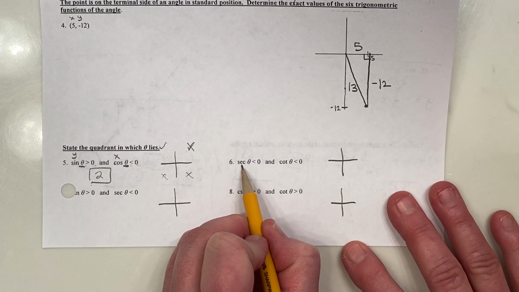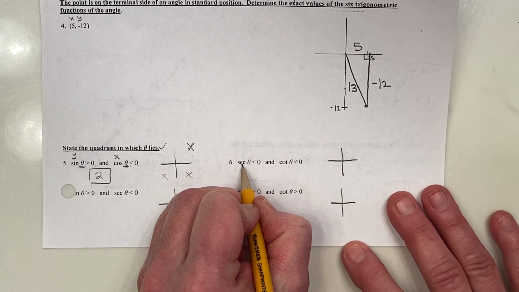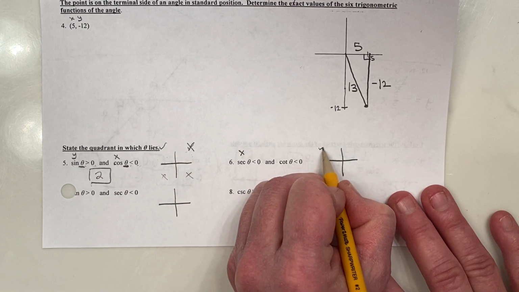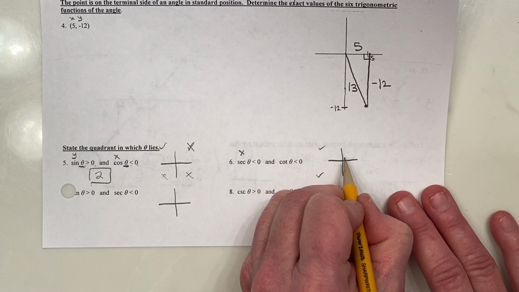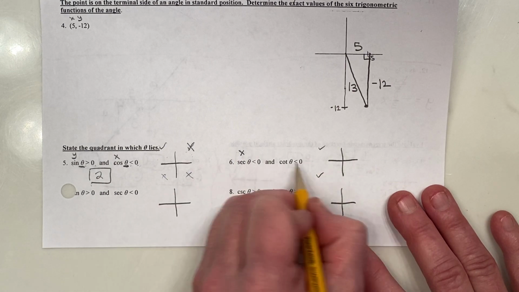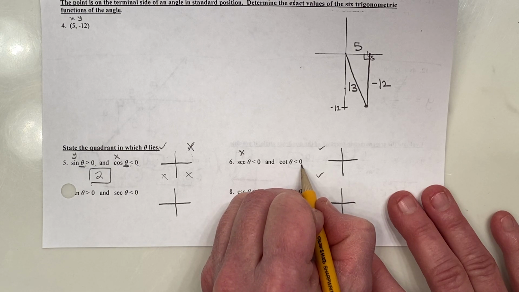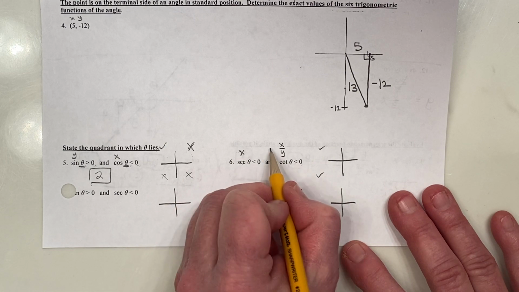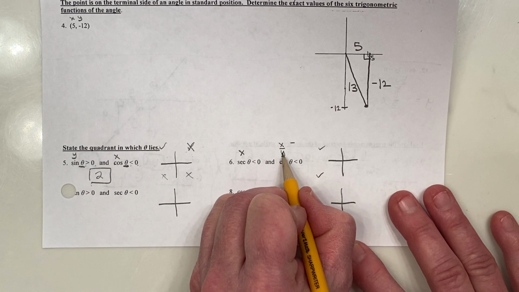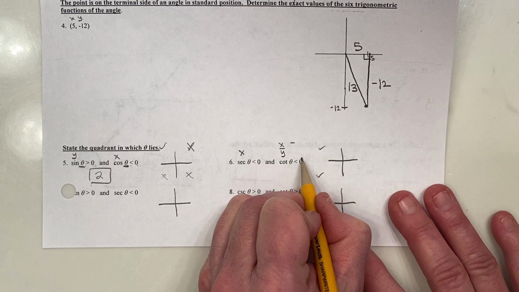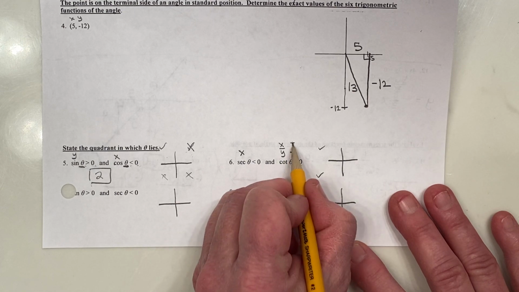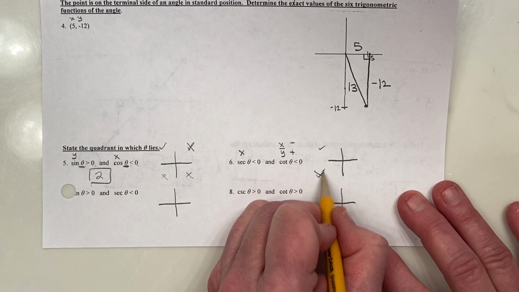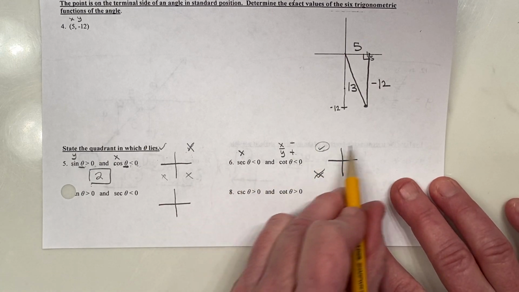All right, 6. Secant is negative. Secant is the reciprocal of cosine, and cosine is x. So where is x negative? Well, the x-coordinates of points that are negative would be quadrants 2 and 3. This also tells us that cotangent is negative. So cotangent is x over y. Well, remember, x is already negative. So what kind of number should y be so when I divide, I get a negative cotangent? Well, y's got to be positive. So where's y positive? Well, not down here. Y's positive here. So I'm actually in quadrant 2 again.